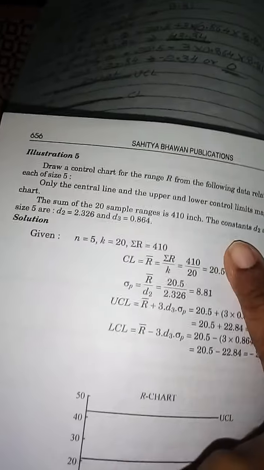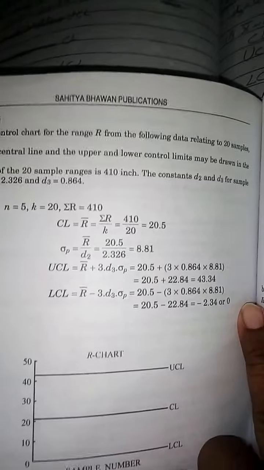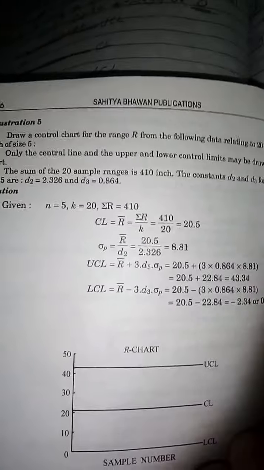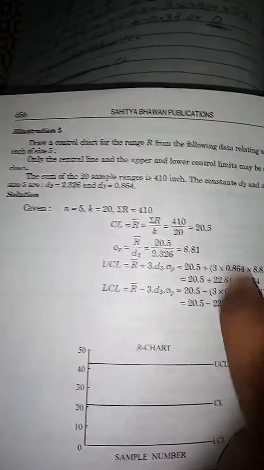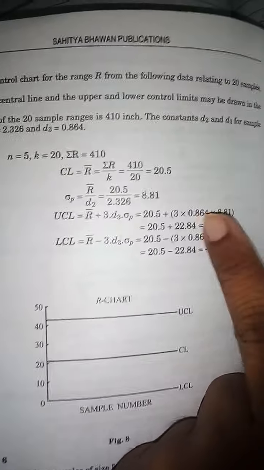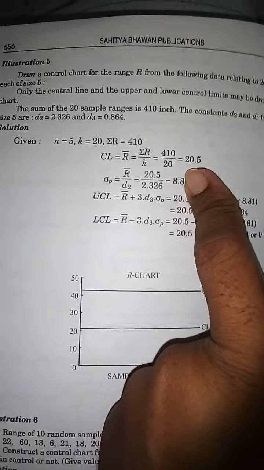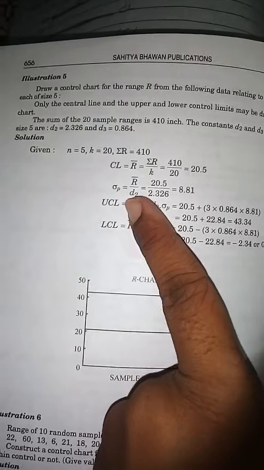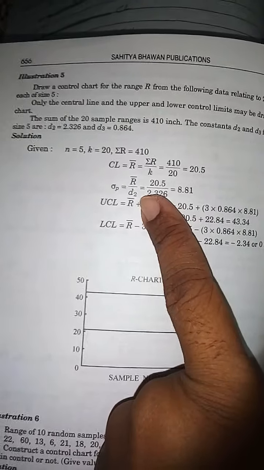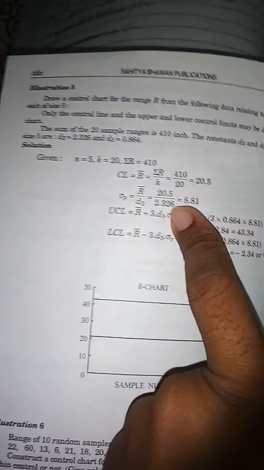Let's do one question. Here the size is given as 5, 20 samples so K equals 20, and N equals 5. The sum of the 20 sample ranges is 410 inches. Sigma R is given as 410. 410 by 20 is 20.5, that will be our central line. Then for the population standard deviation, we know it is R bar by D2. So here R bar is 20.5 divided by D2.